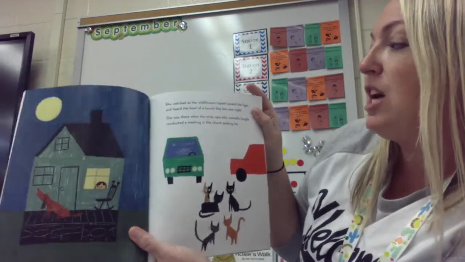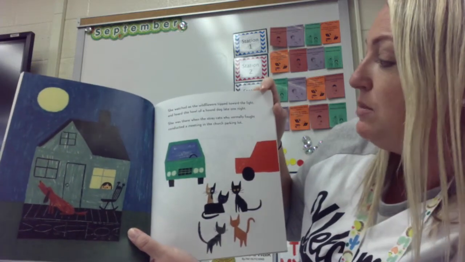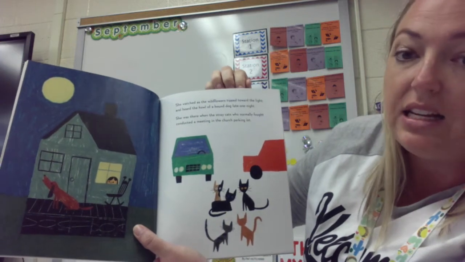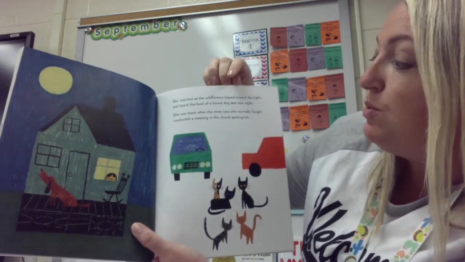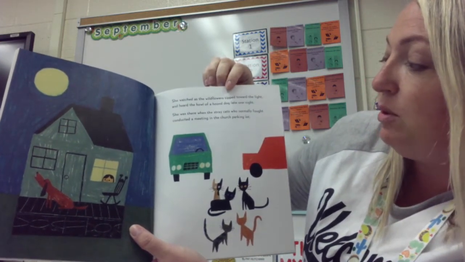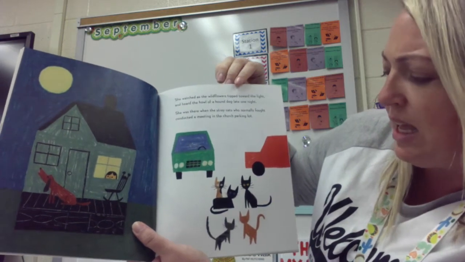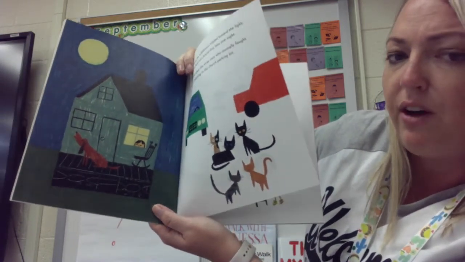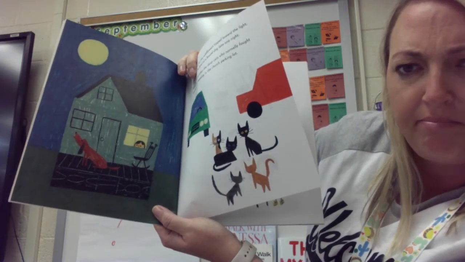She watched as the wildflowers tipped towards the light and heard the howl of a hound dog late one night. She was there when the stray cats who normally fought conducted a meeting in the church parking lot.